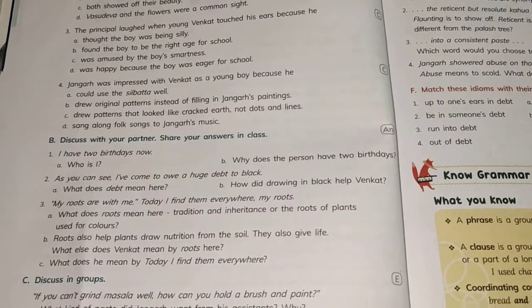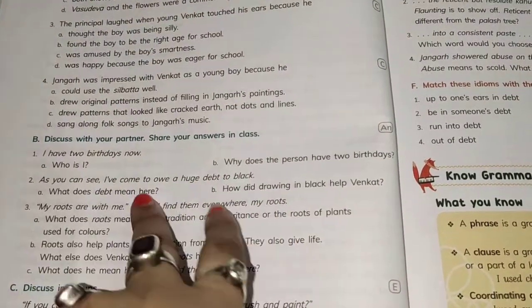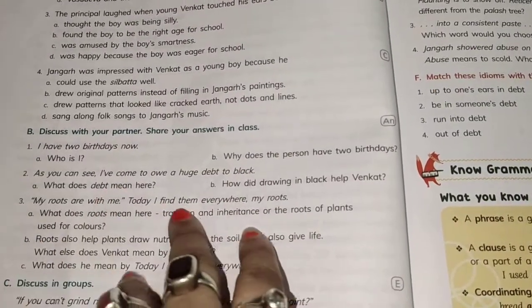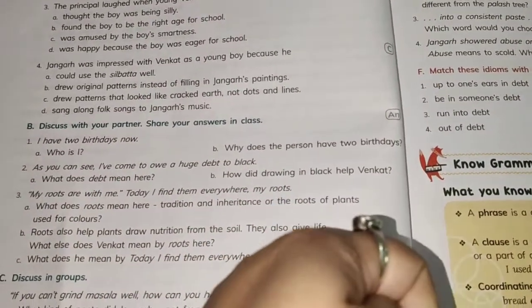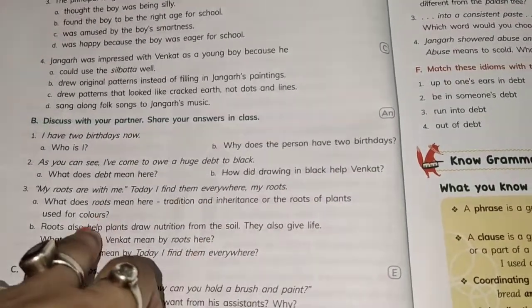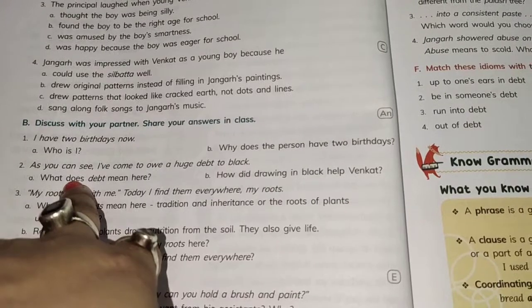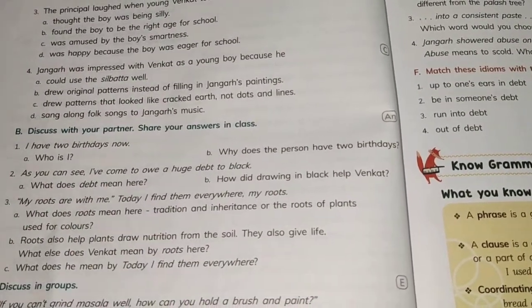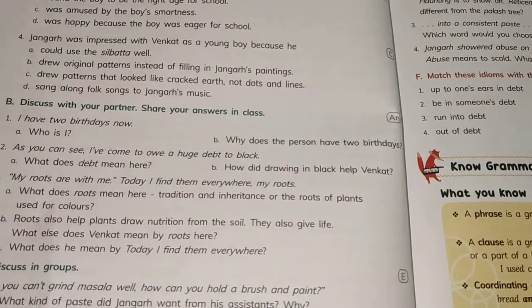Okay, so I hope you can do it. Please do it by yourself. I will ask you in the Zoom class, or you can send me in the comment box. These are very easy questions. There is a line, as you can see, I have come to owe a huge debt to black.